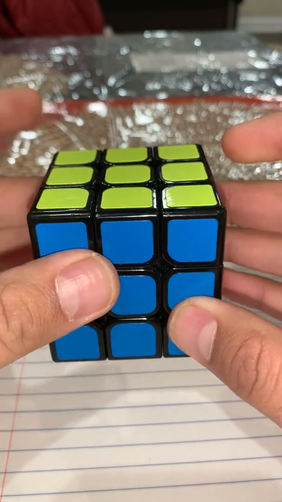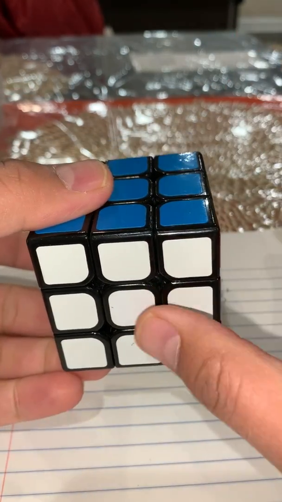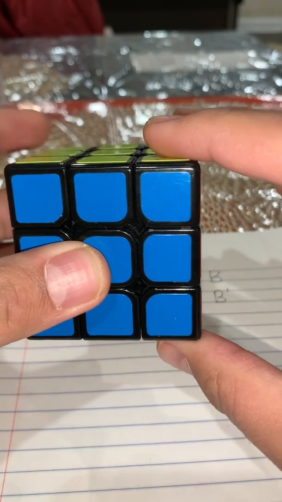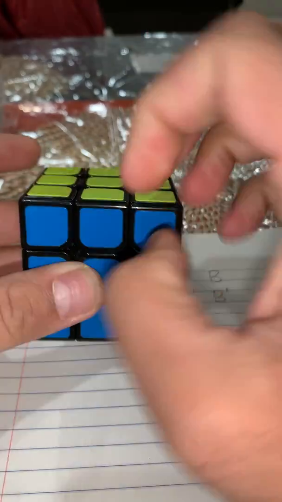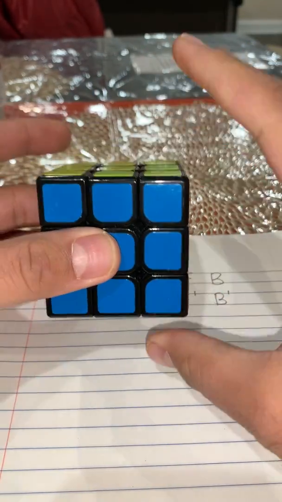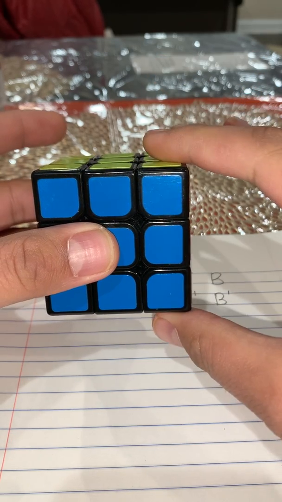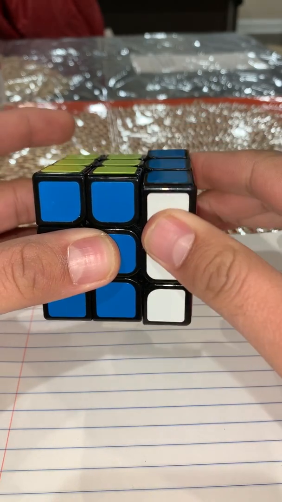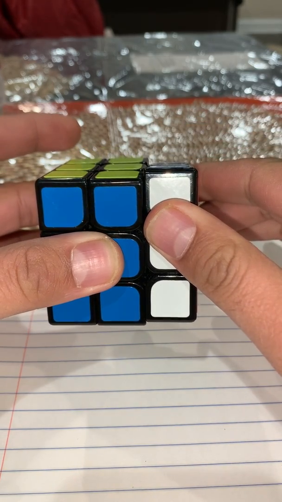So what you want to do is hold the white on the bottom, yellow on the top for practice purposes. Your right hand, I'm holding my right hand, hold the cube like this, and the way it works is if I say R, that means right. So you move 1 step up. Okay?